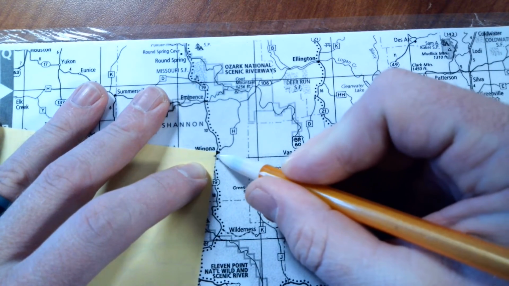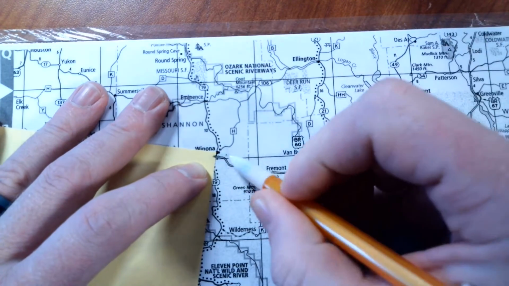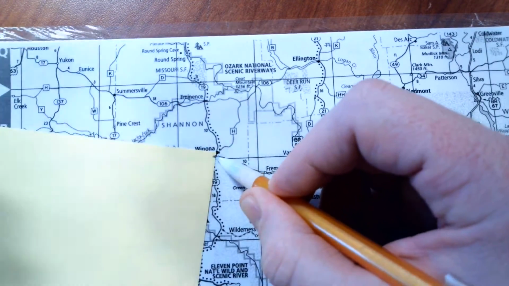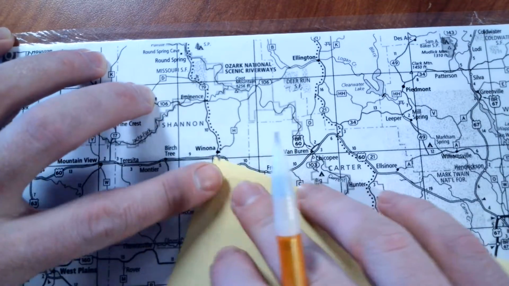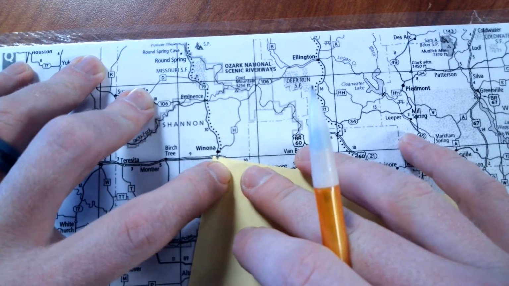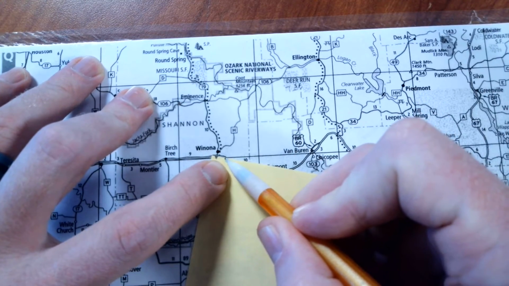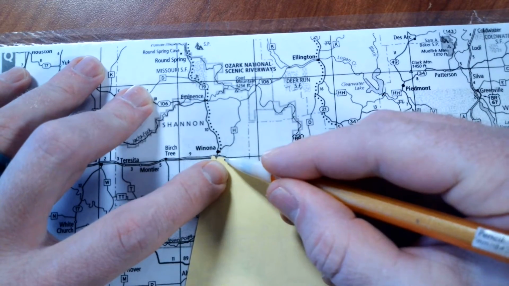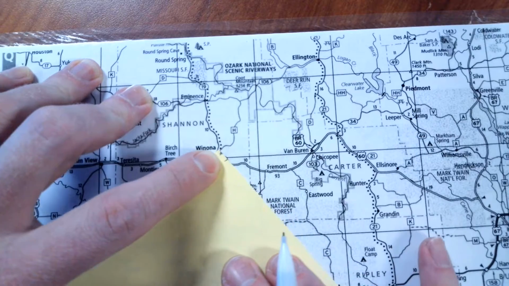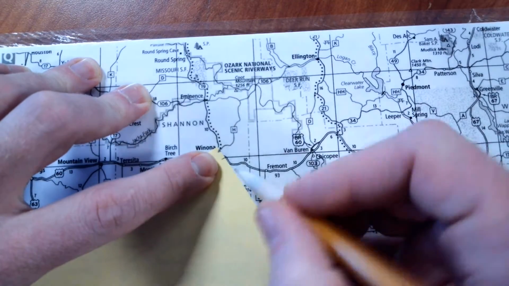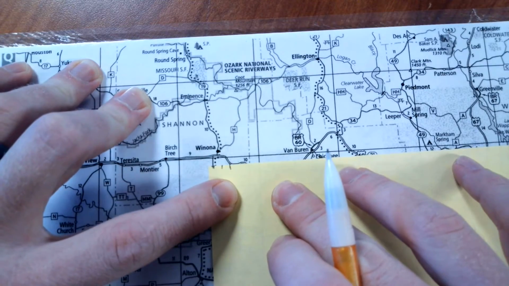So I'm going to turn my paper, corner on Winona, and then the road turns right here to go this way. So if it turns away or underneath your paper, you need to make a mark right there. Now I'm going to use that mark as a pivot point, and I'm going to keep it in that spot as best I can, and I'm going to rotate it to follow the road again. Now the road turns underneath my paper, so I'm going to make a mark, and I'm going to turn so I can follow the road again.